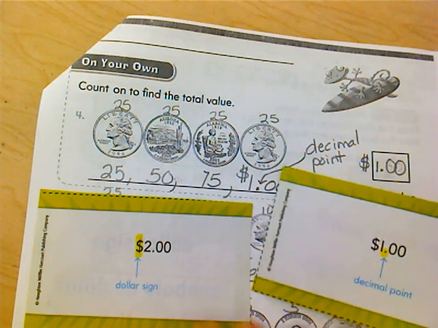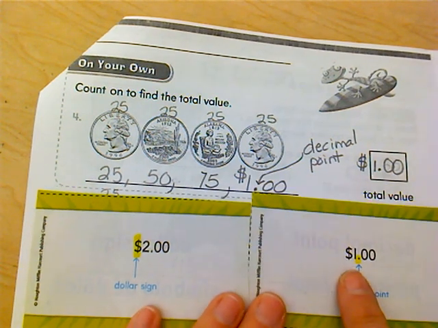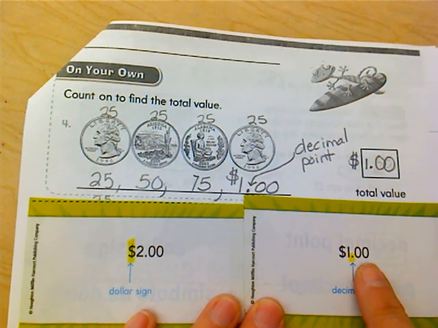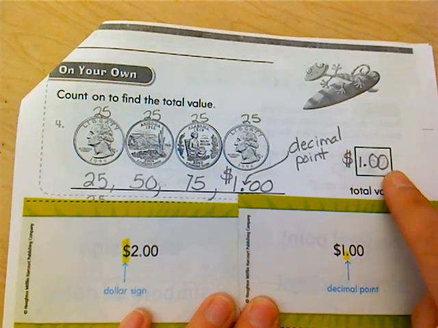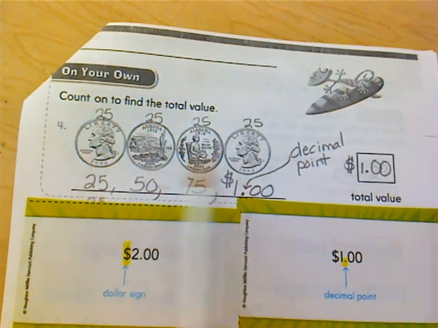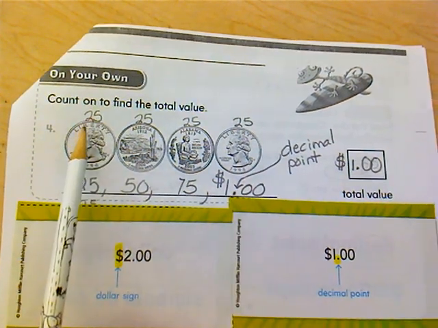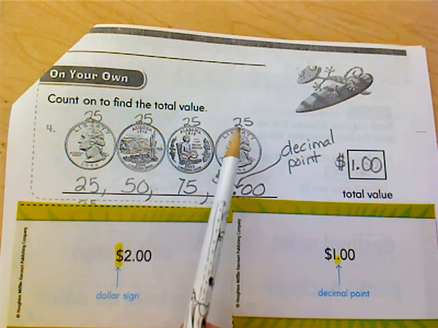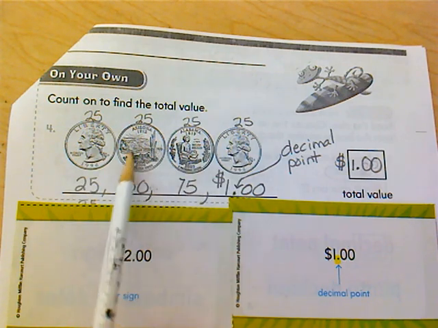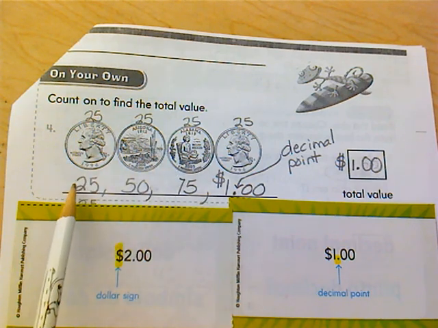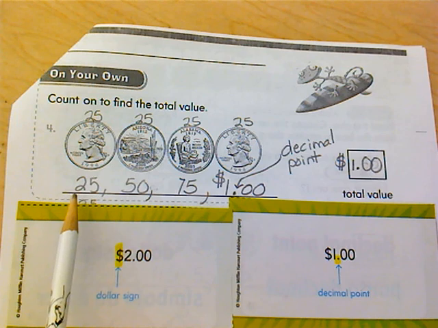The cent sign comes at the end of your value, the dollar sign comes at the beginning of your value. We also have a decimal point. The decimal point is used to divide the whole dollars from the cents. We're going to be seeing that in our first problem here as we count our quarters. I'm putting my value at the top of each quarter, 25, 25, 25, 25, and I also see that I have an Arizona quarter and an Alabama quarter, and we're going to do skip counting by 25s.